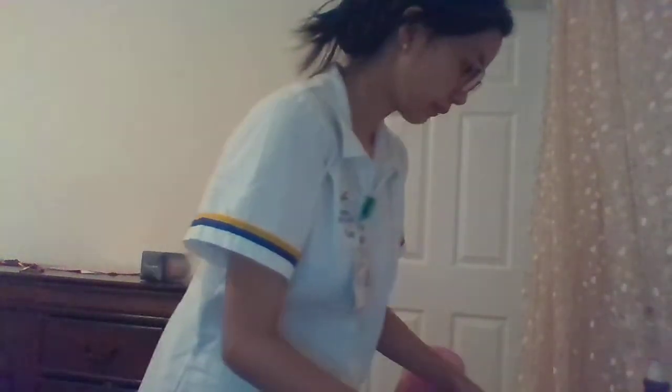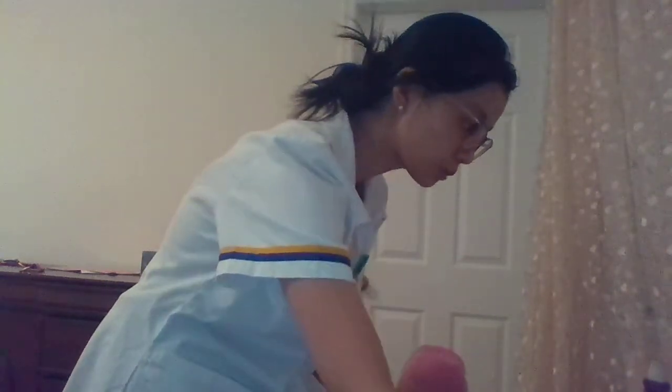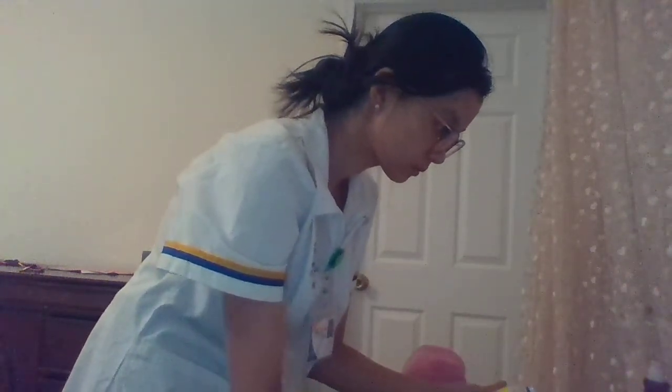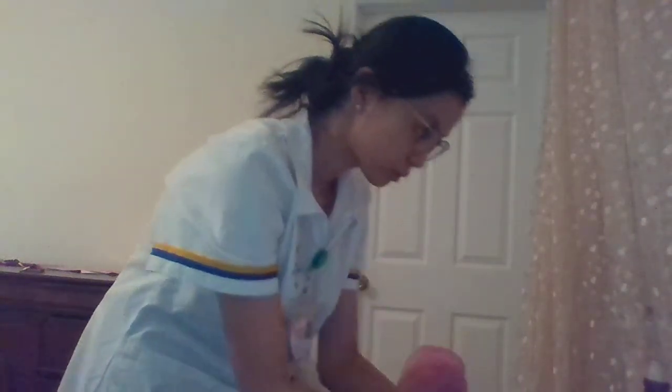Okay. After I'm done, I am going to label this one, with the time and the date, today's date, and my initials on the label.